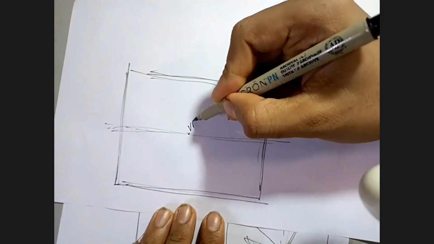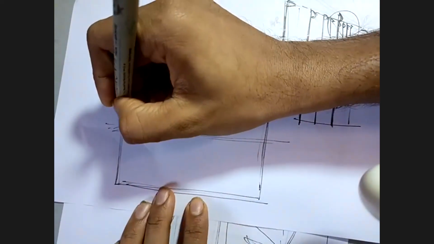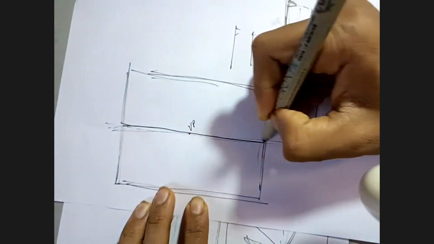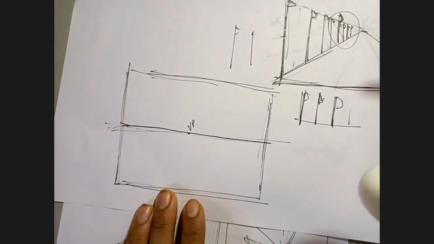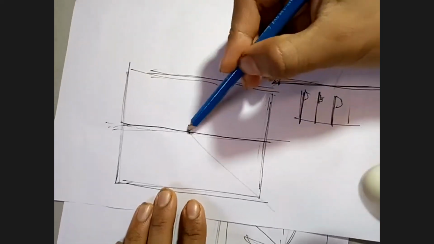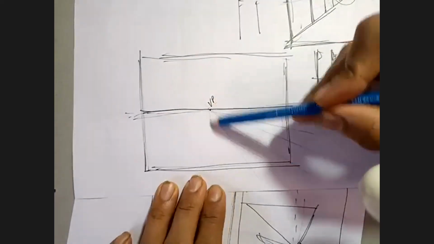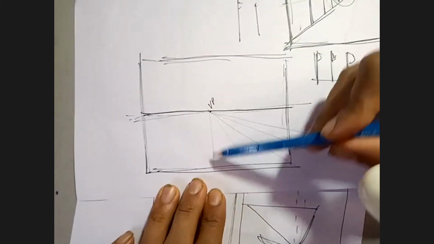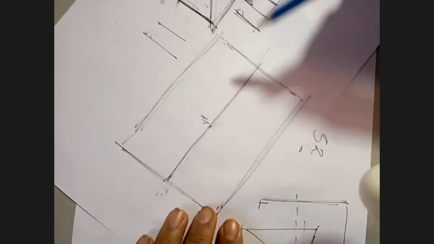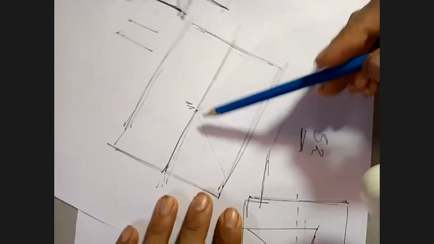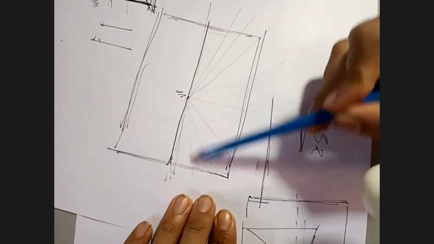Center, vanishing point. From this, I just extend my lines out. This perspective grid, I just need to extend them out.